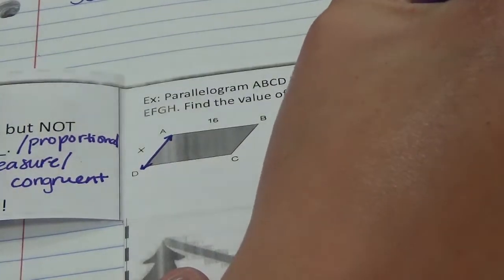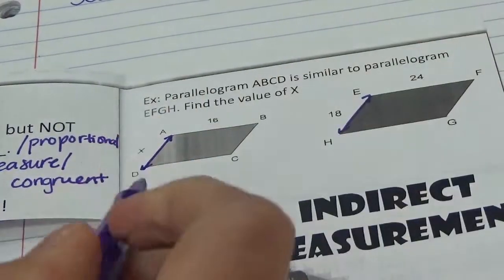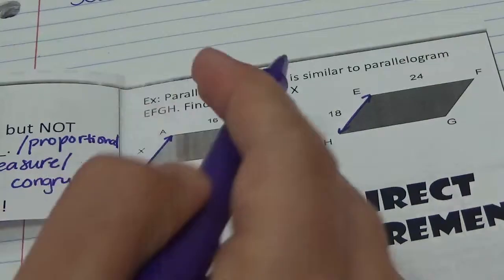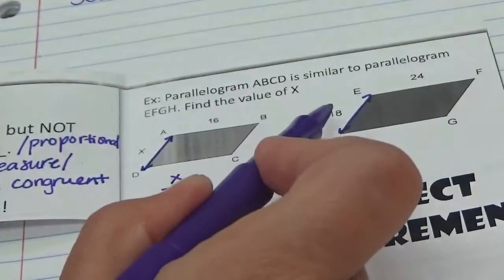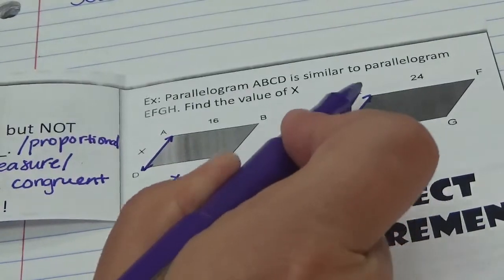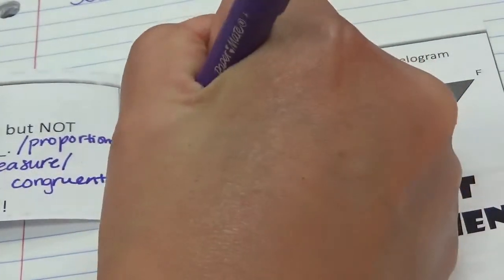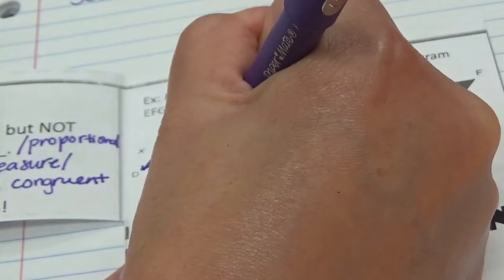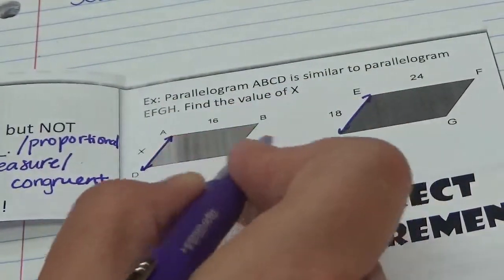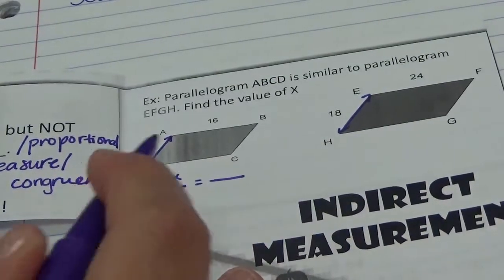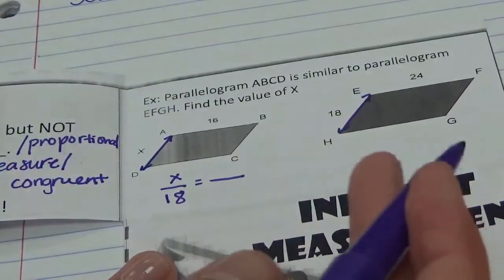So I could say the first comparison that AD, or x, is comparable to EH, 18. So if I make that comparison though, I need to then set up another exact or equal ratio.